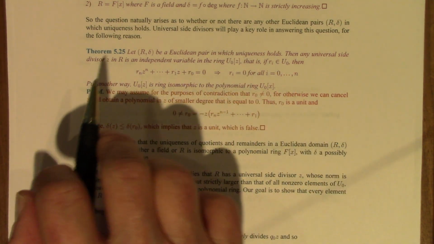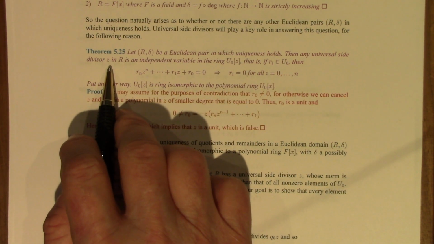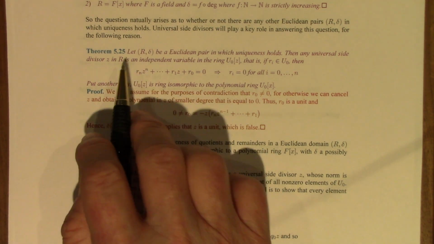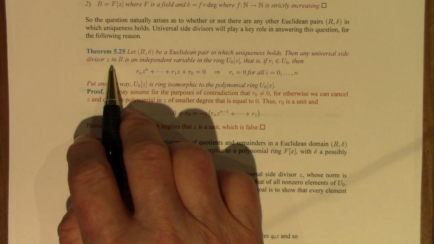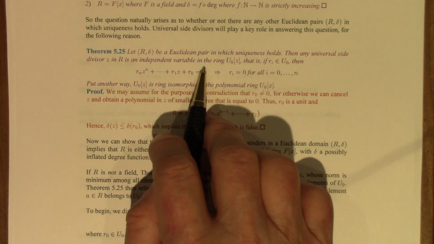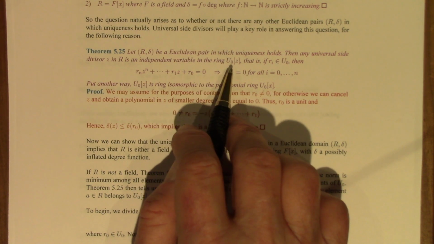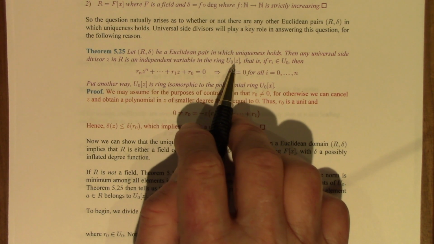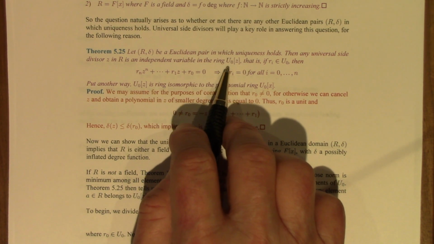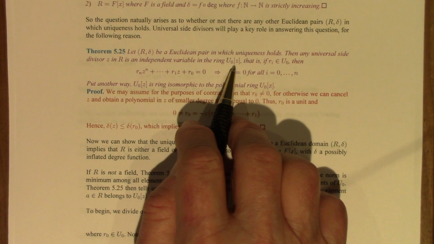Then any universal side divisor Z, and we know such exists, is an independent variable in this ring U0 with Z attached. This is the smallest subring containing U0 and Z.